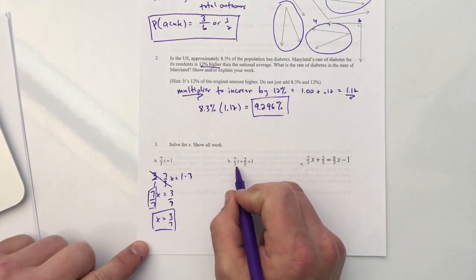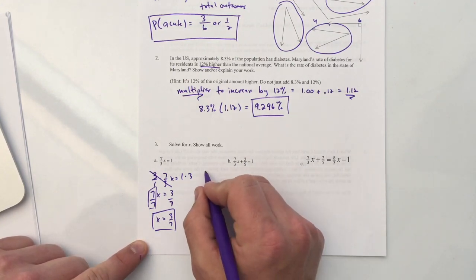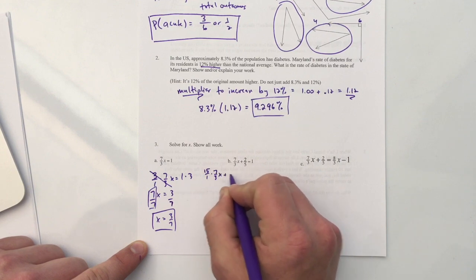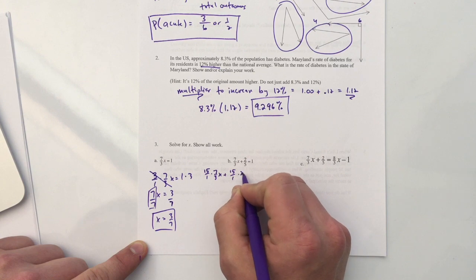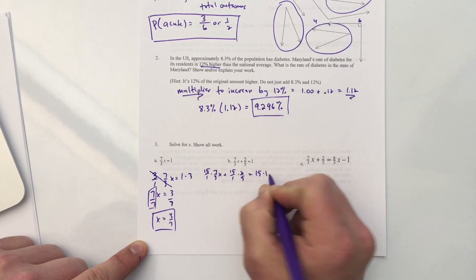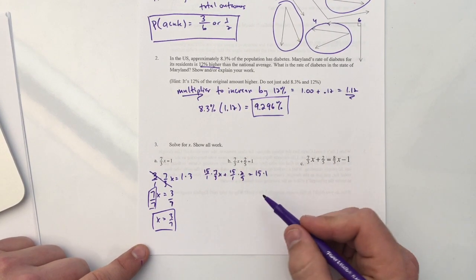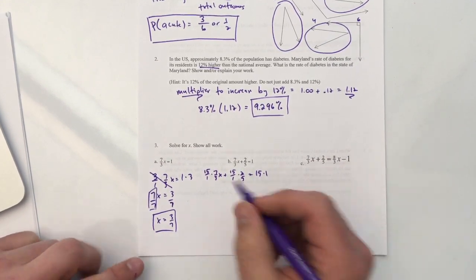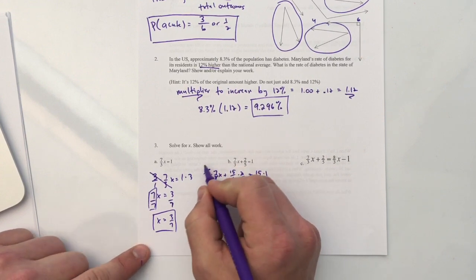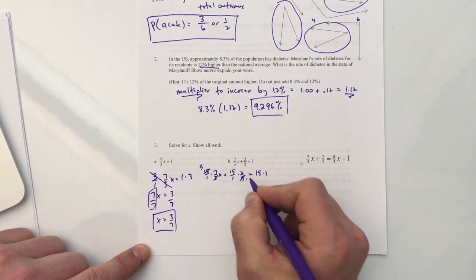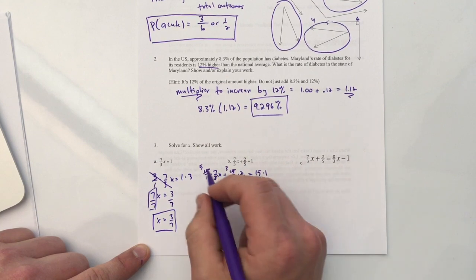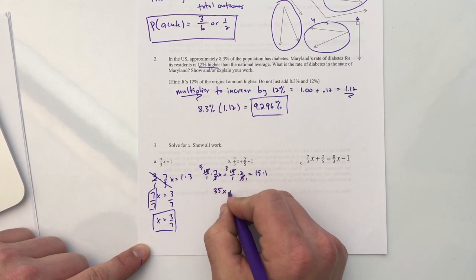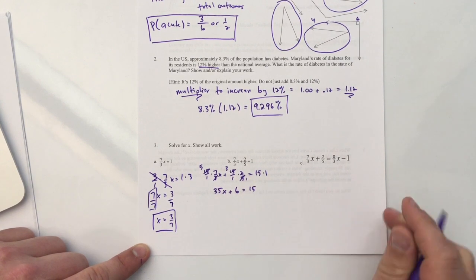Here I have 2 denominators now, 3 and 5. So my common denominator is 15. So I'm going to multiply 15 over 1 times all of these terms. The people that did this step did very well. The people that did not all made little mistakes. Cross simplify. 3 goes into 15 5 times. 5 goes into 15 3 times. 5 times 7 is 35x plus 6 equals 15.